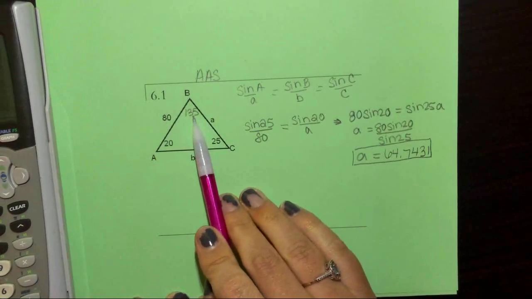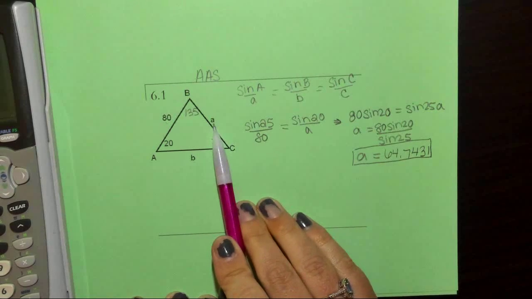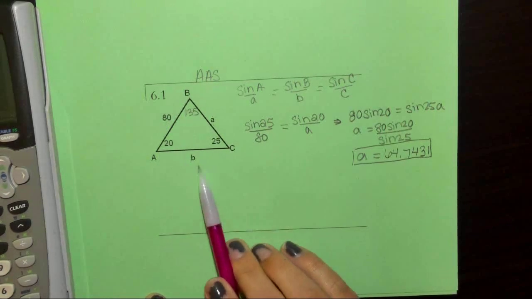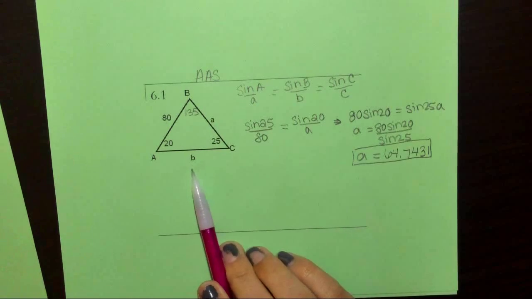Okay, so we found angle B, found side A. We need to find out what side B is.